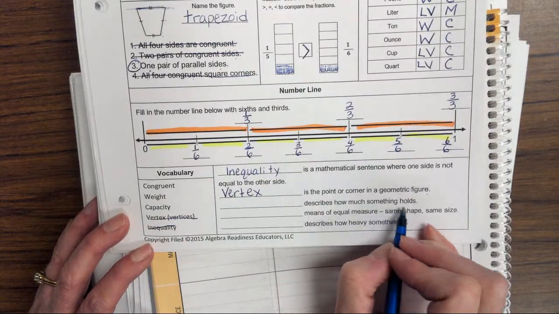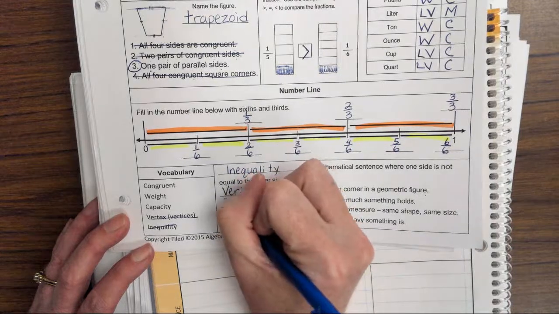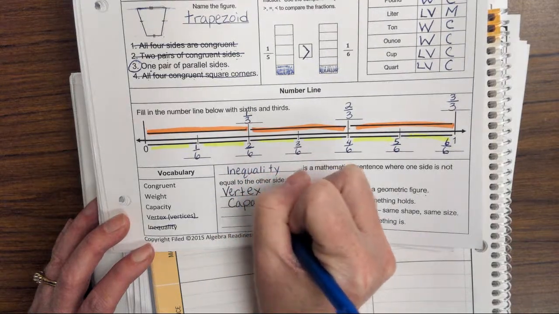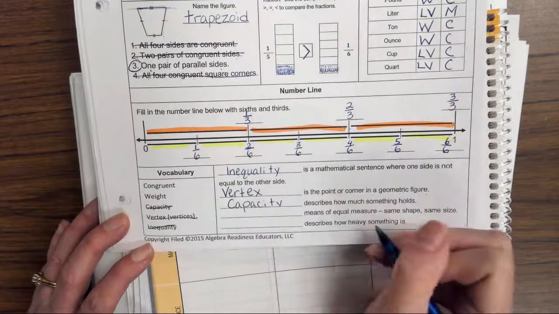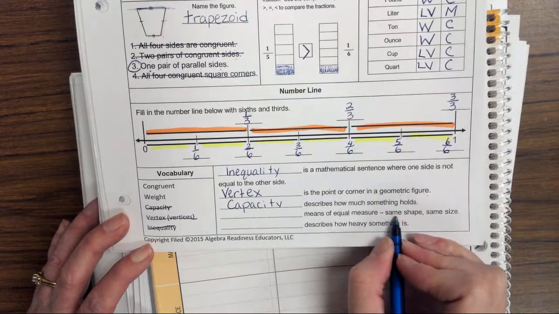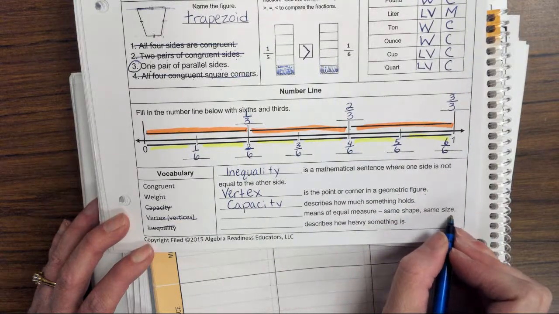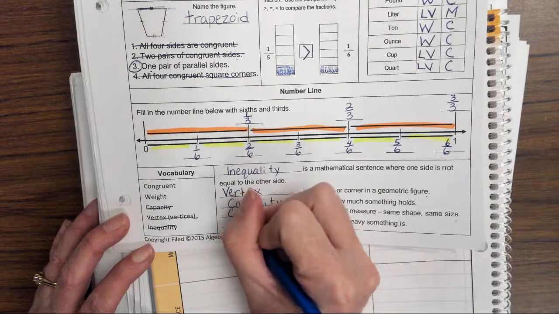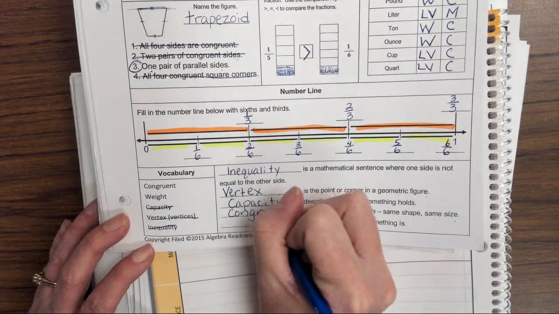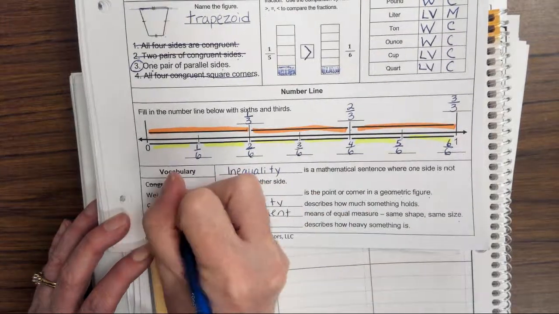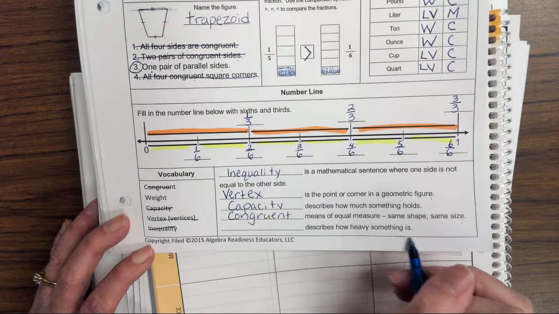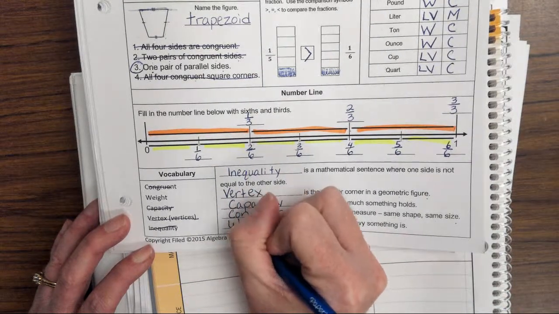Describes how much something holds is its capacity. Equal measure, same shape, same size. That is congruent. And how heavy something is its weight.